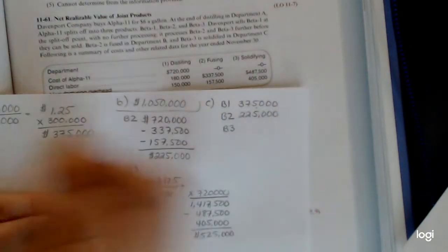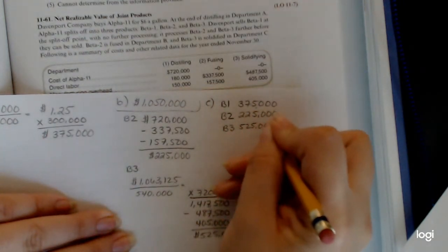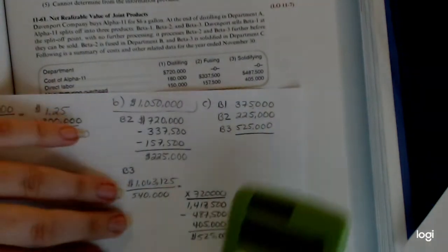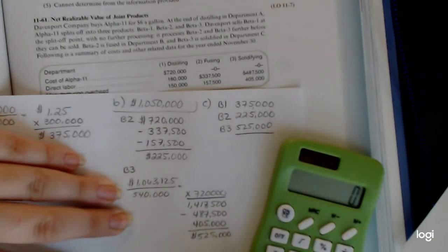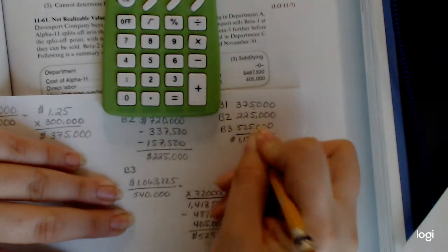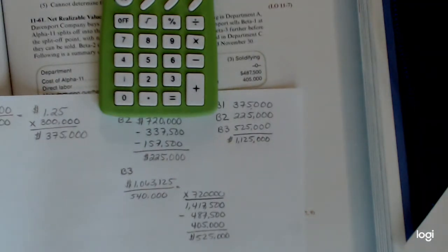So we're just learning some skills and building on it. Now that we have the net realizable value of all three of those products, let's add it together, and that is going to give us the total that we can use. All right. So total NRV, my bad, is 1.125 million.